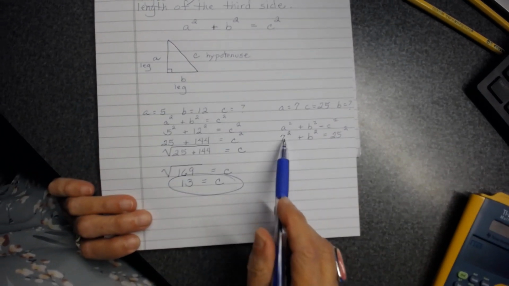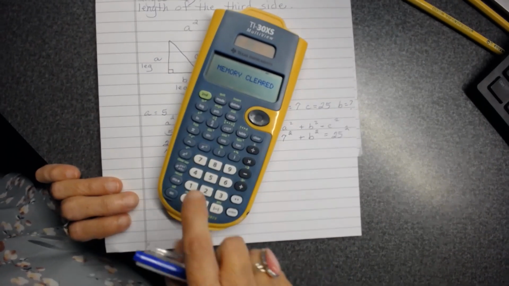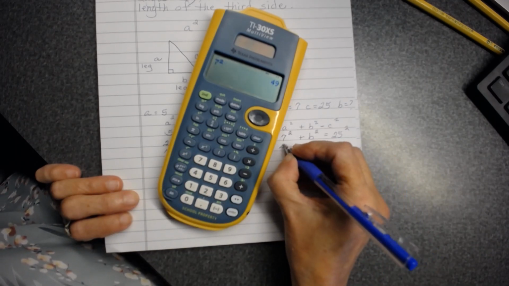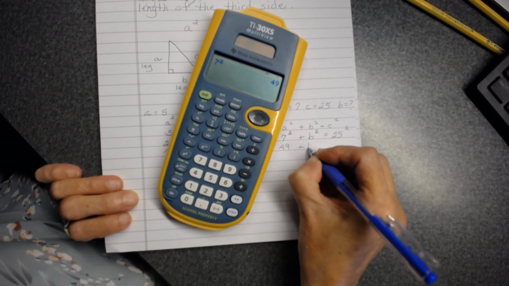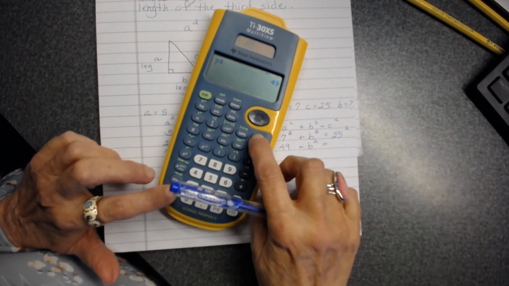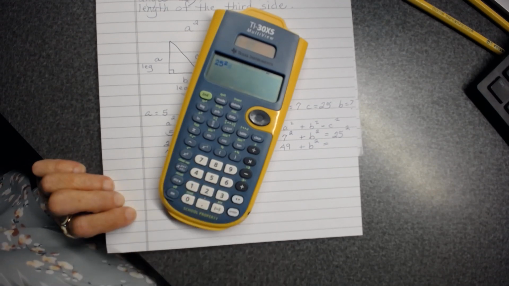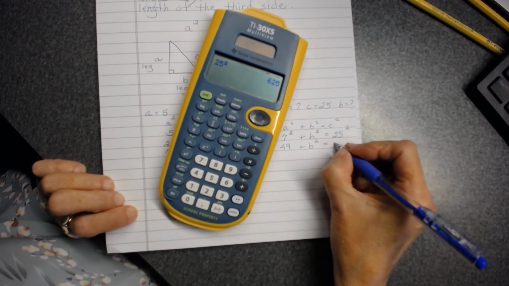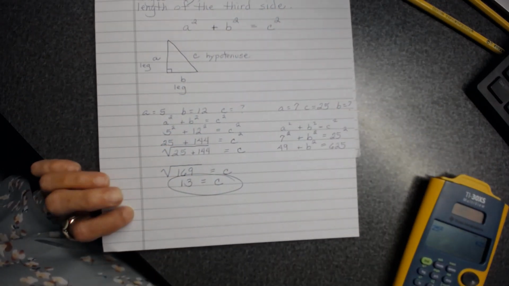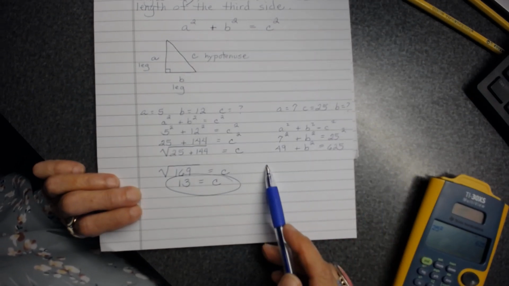Okay, let's do the math. 7 squared. We have our handy calculator. It'll do the work for us. 7 squared equals 49, because 7 times 7 is 49, plus B squared equals 25 squared. 25 squared, enter, 625. Okay, now anytime we're looking for one of the legs, B, we're going to have to subtract, okay?